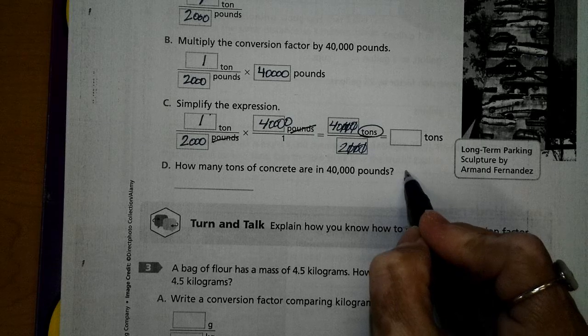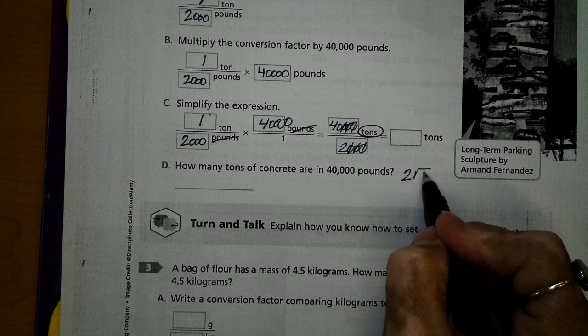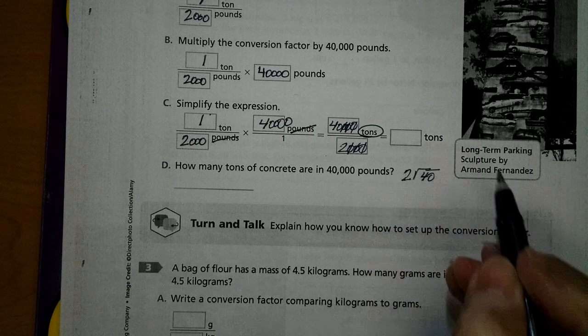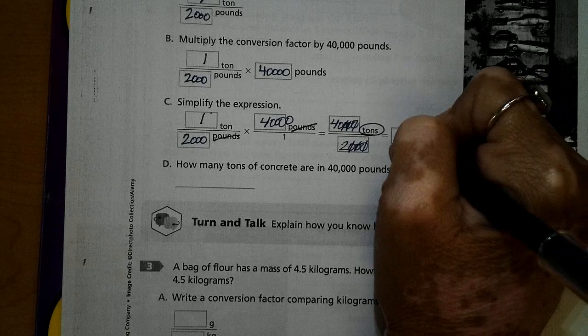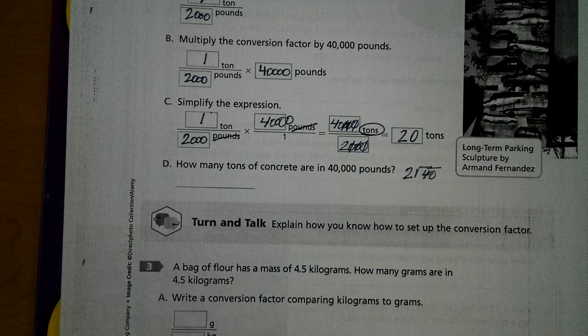So really I end up with 2 divided into 40, which is what? What's 2 divided into 40? 20. Okay, so that piece of concrete is 20 tons.